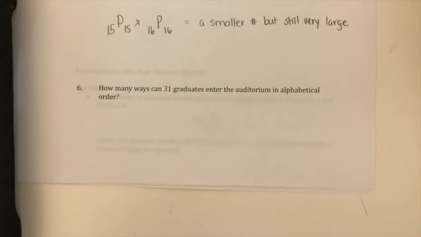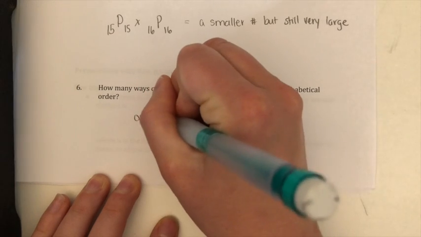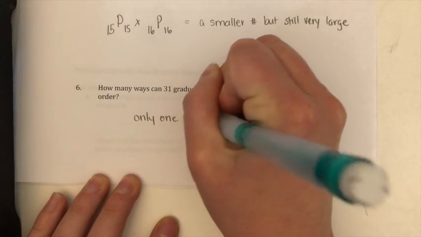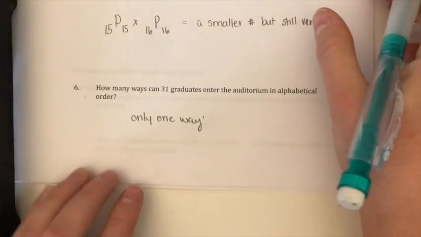How many different ways can 31 graduates enter the auditorium in alphabetical order? Only one way, because then it's prescribed. So again, no wonder we do it like that, right? You can only have one alphabetical order combination.